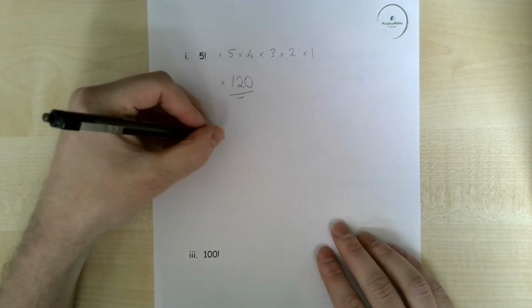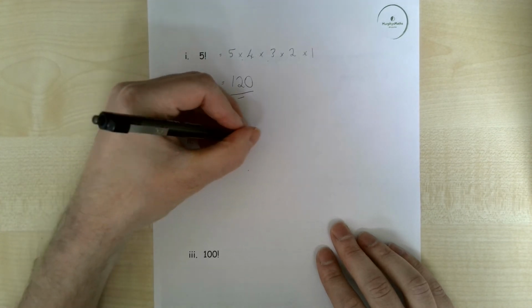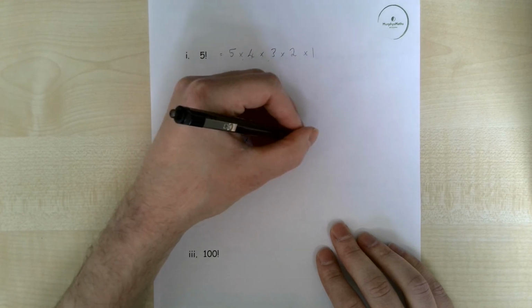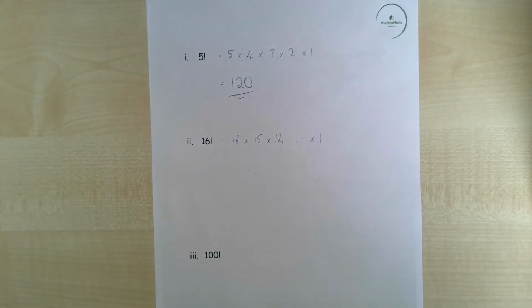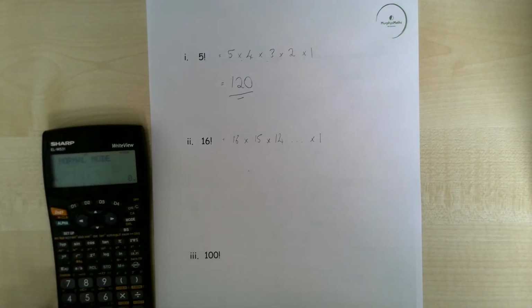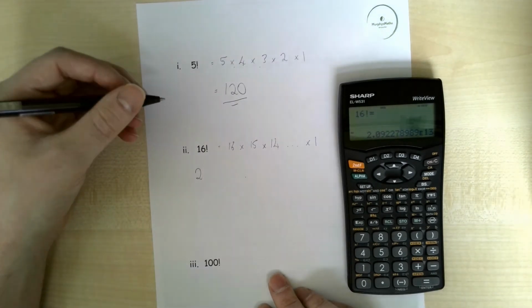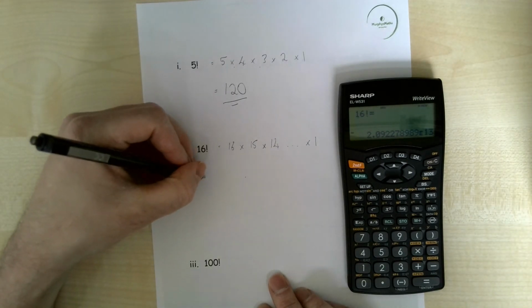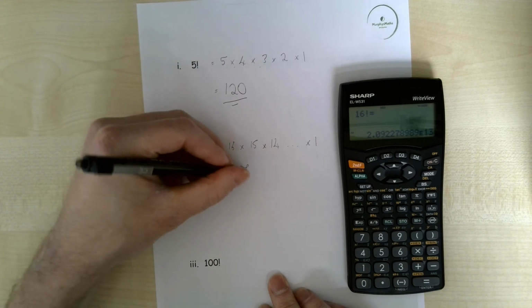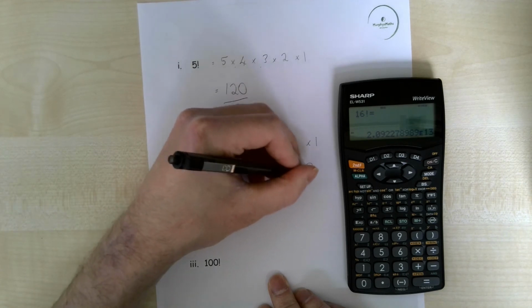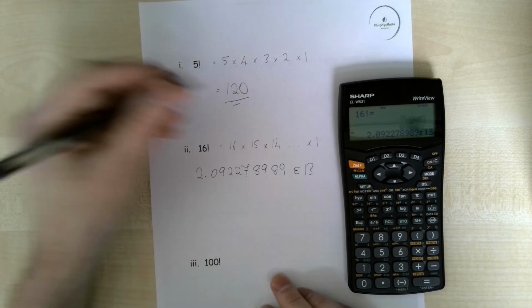For 16 factorial, I'll need to do 16 multiplied by 15 by 14 dot dot dot all the way down to 1. And that calculation, or that answer, looks like this. So on this one we have got 2, and then there's 13 digits after the 2. 0.092278989 E13.